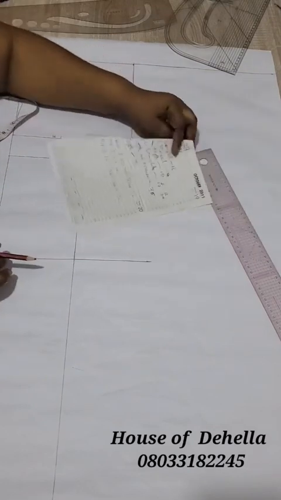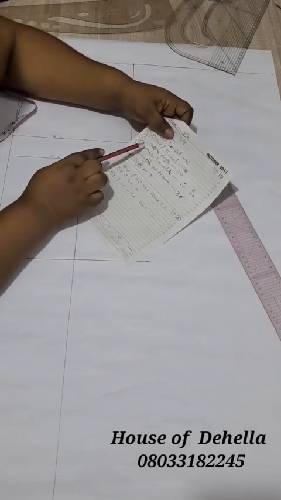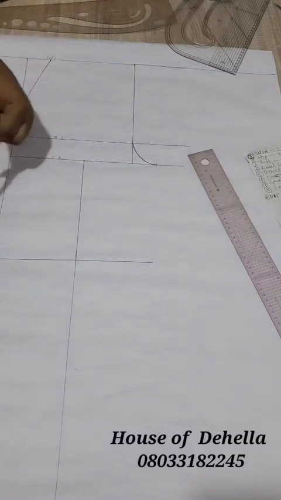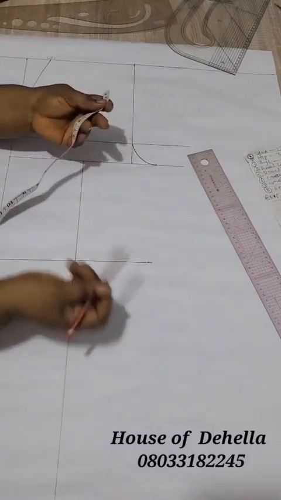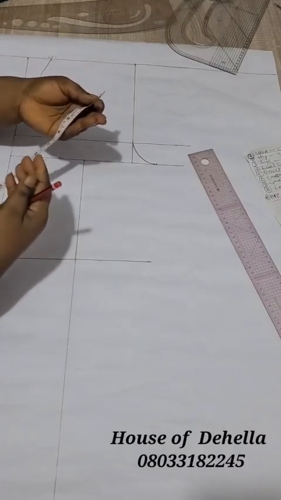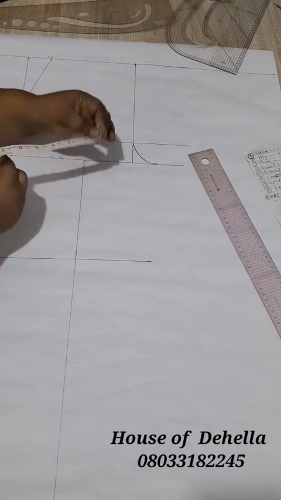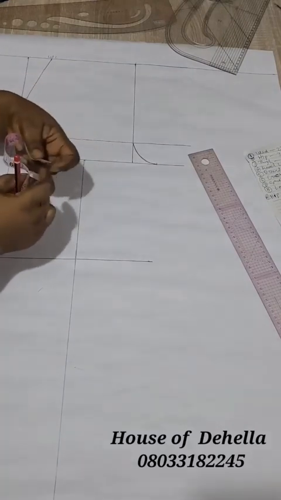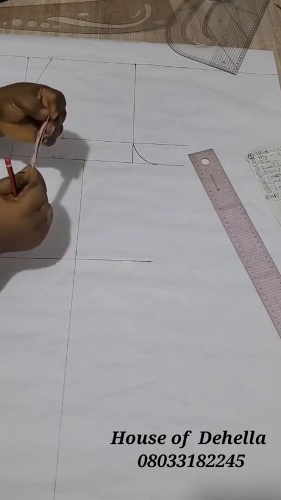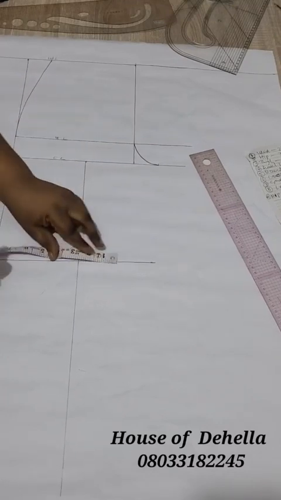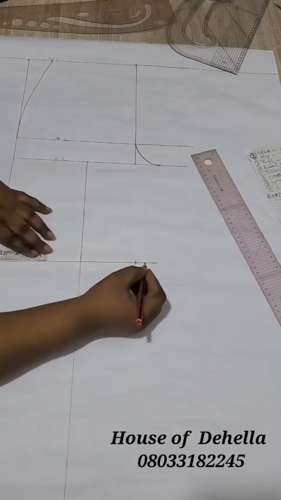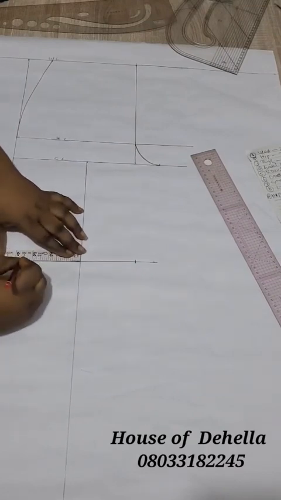So on this nail line, you place your round nail measurement, which is 14. So what you are going to do here is to take your 14 divided by 2. So 14 divided by 2, I have 7 inches. So 7 inches, I'll divide it by 2 also. I have 3.5. So I'm putting 3.5 here and 3.5 here.